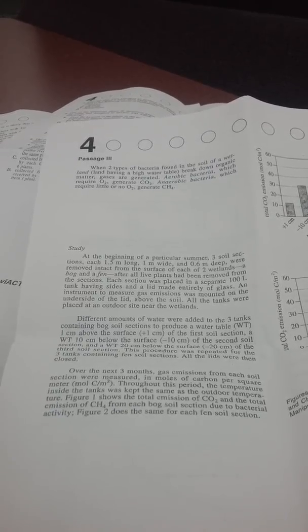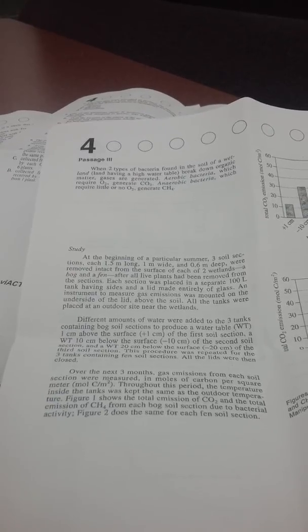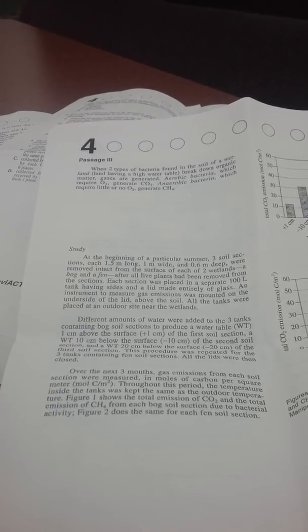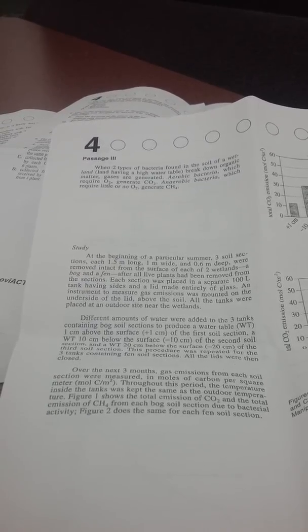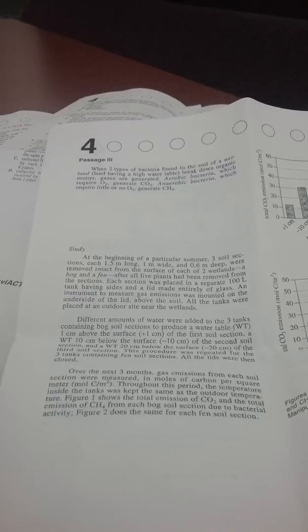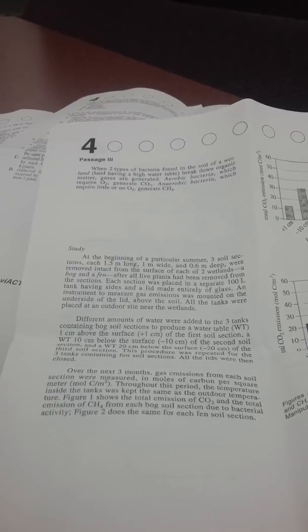Figure 1 shows the total emission of CO2 and the total emission of CH4, methane, from each bog soil section due to bacterial activity. Figure 2 does the same for each fen soil section. Here's figure 1 and figure 2.